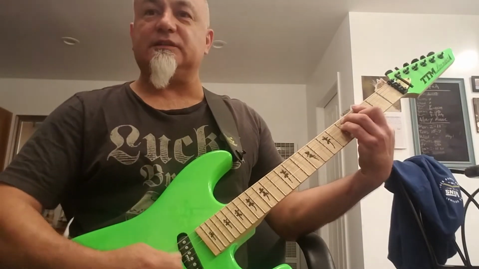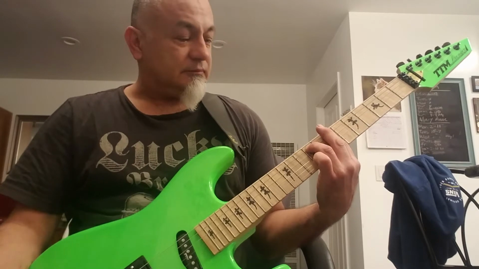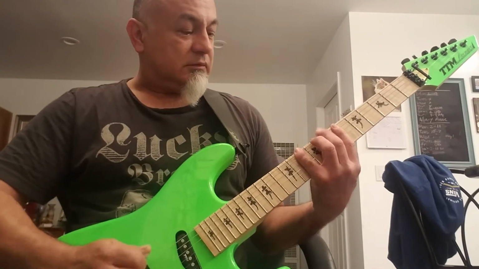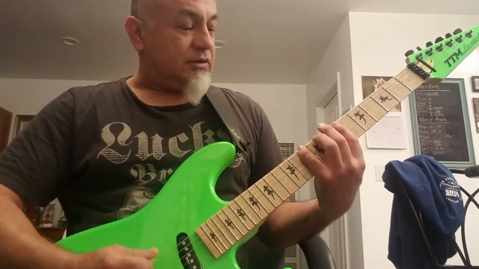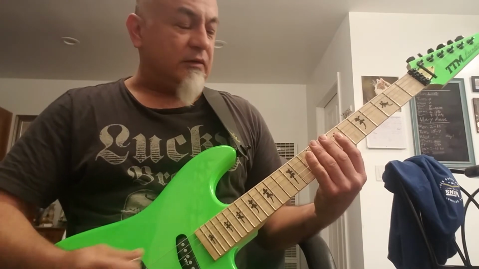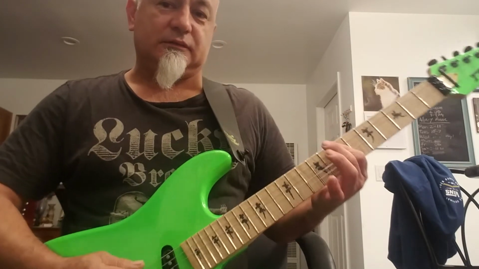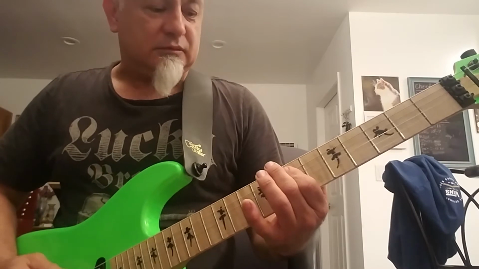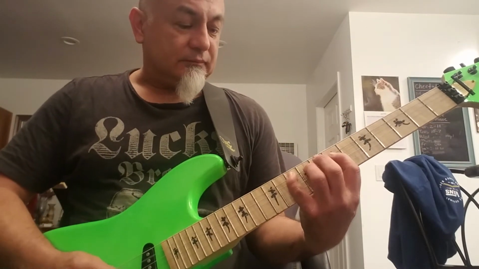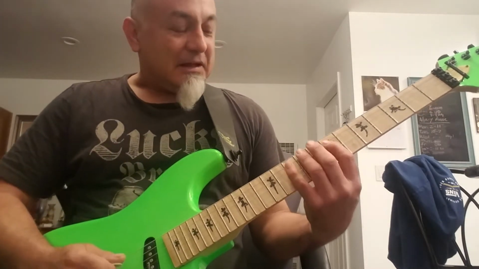So you could have major, minor, minor seventh, and we can even move it into the Lydian mode. 1, 2, 3, 4, 5, 6, 7, 8. Now what happened? What do we notice there? The root and the third. So it's a major scale pattern. Let me see. Oh, I'm screwing it up.